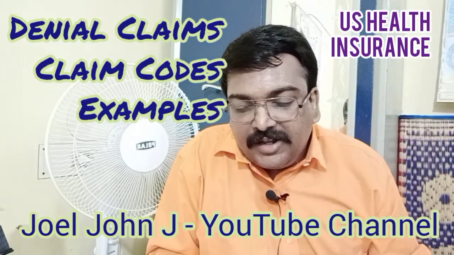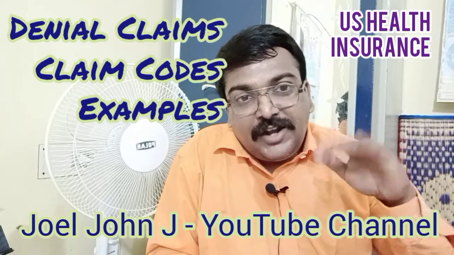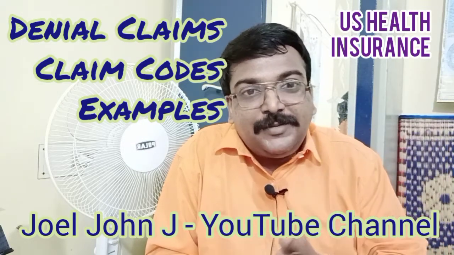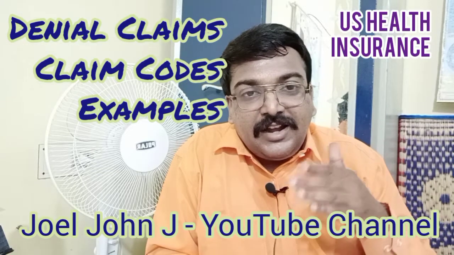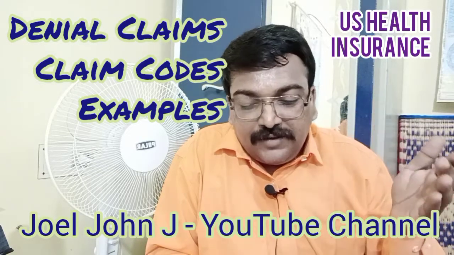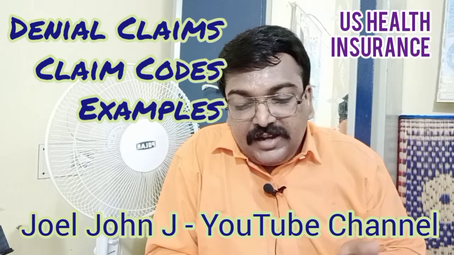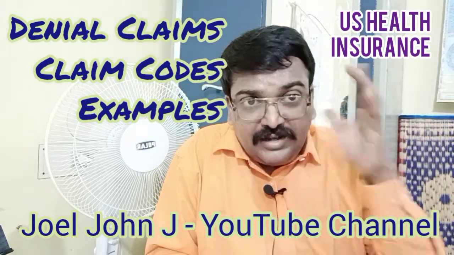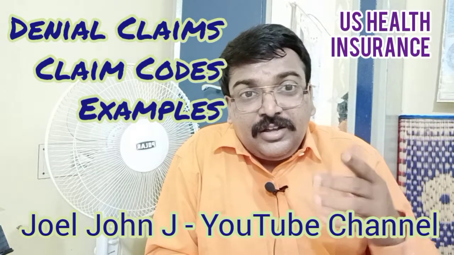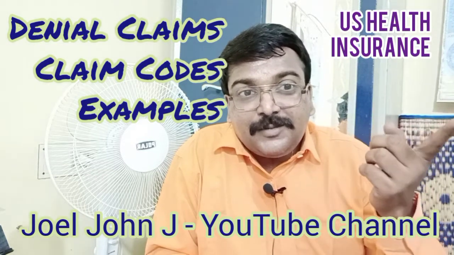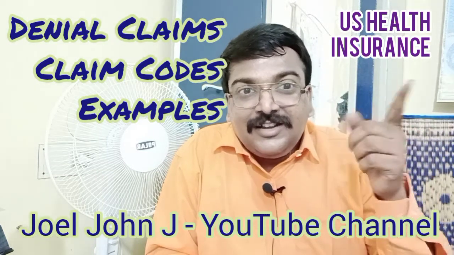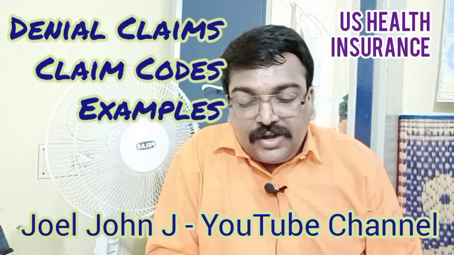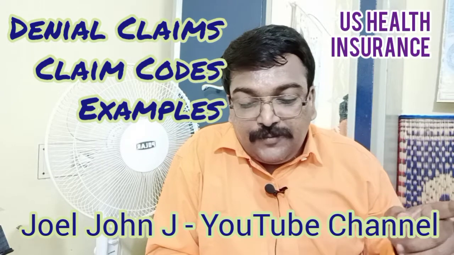Then other common errors are like expense incurred after the patient coverage has expired. This should be avoided during the eligibility and benefit check itself. This code is CO27. If they ask whether this can be done, is there any way to correct this, you can call the patient and check whether he has some other insurance or secondary insurance. And CO2, coordination of benefits.